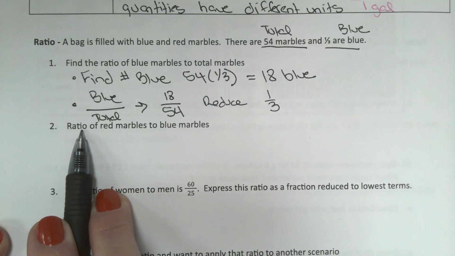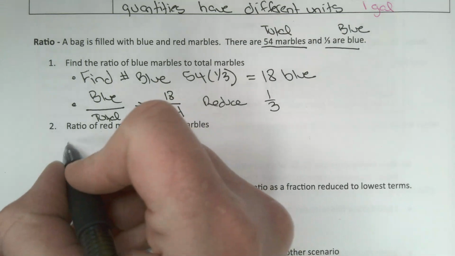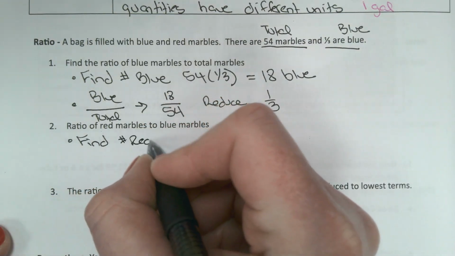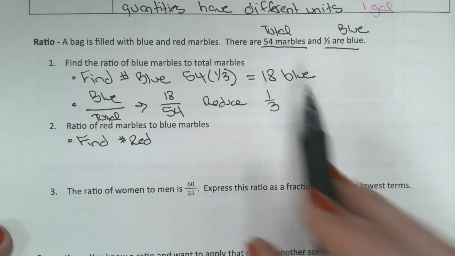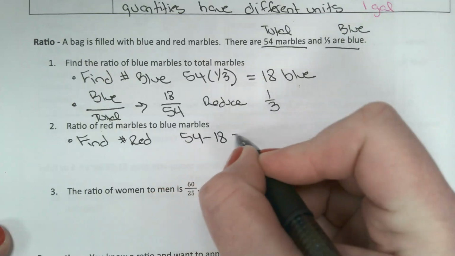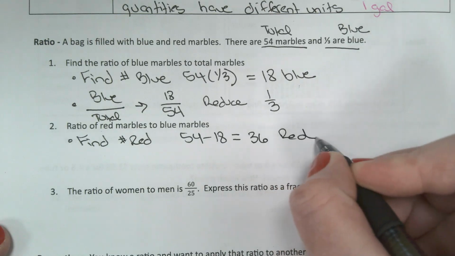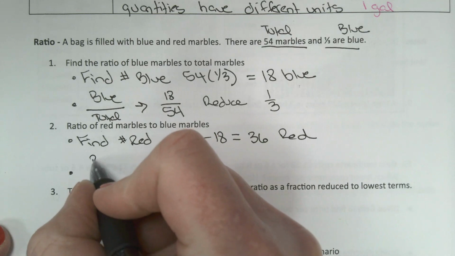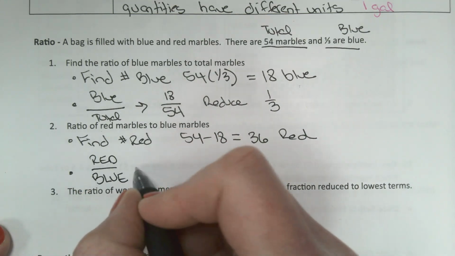Find the ratio of red to blue marbles. All right, so you have to now find the number of red. If we have 54 total and 18 are blue, if you take 54 minus 18, that leaves you with 36, which are red. Find the ratio of red to blue.